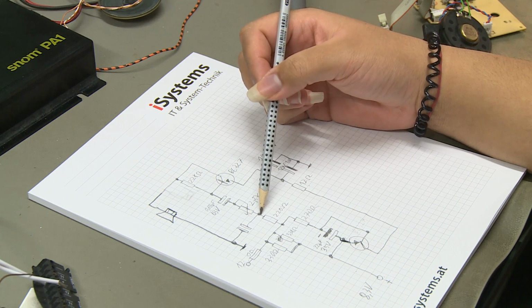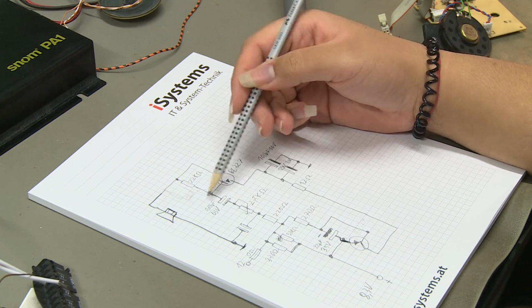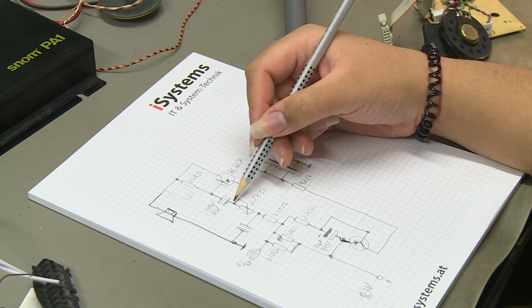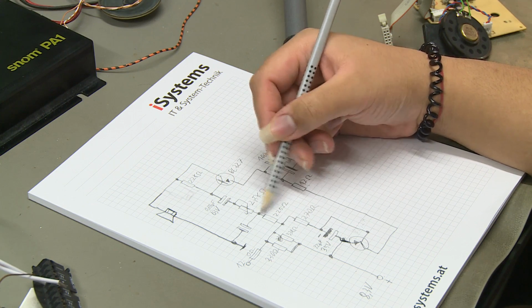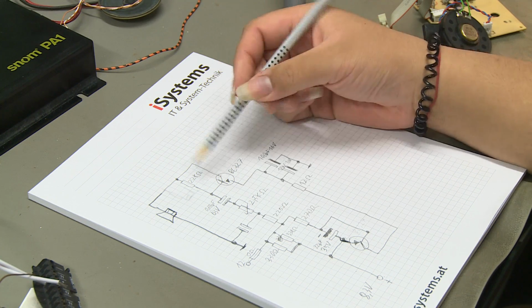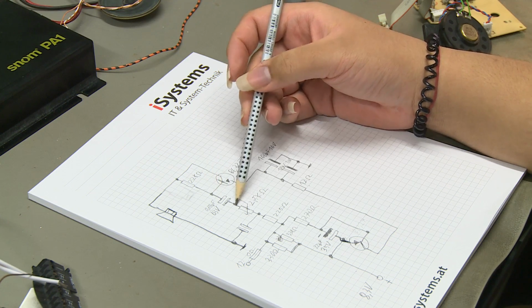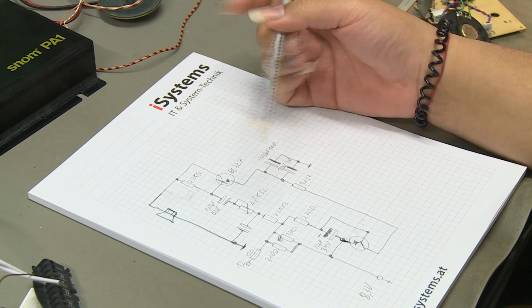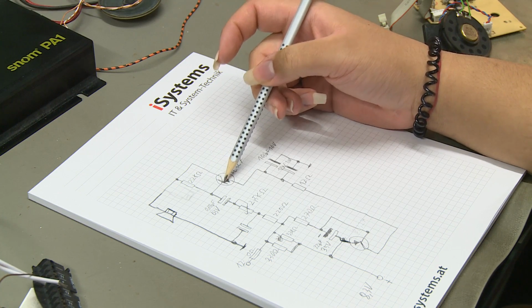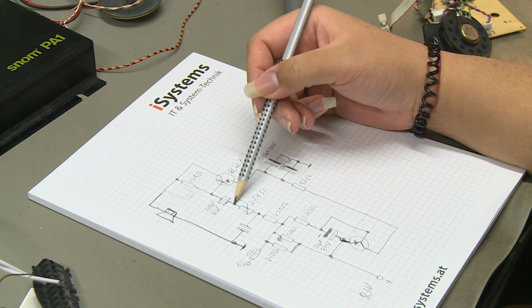So this is a short circuit, we can ignore it. This is a 220 ohm resistor towards ground, and we have this cap here. So what would happen is, for a brief amount of time, this transistor would turn on until this cap is loaded.